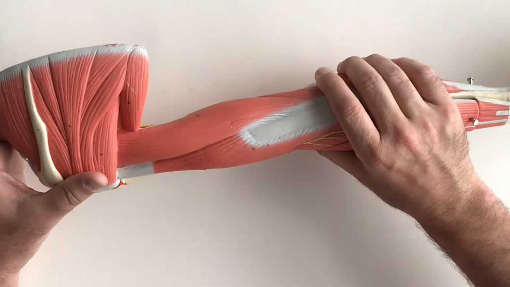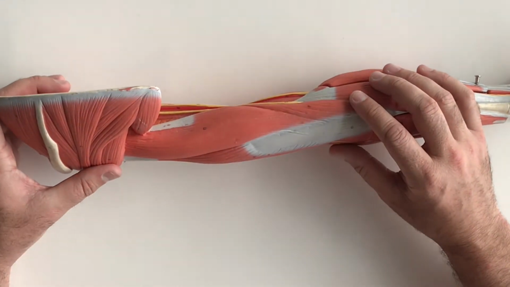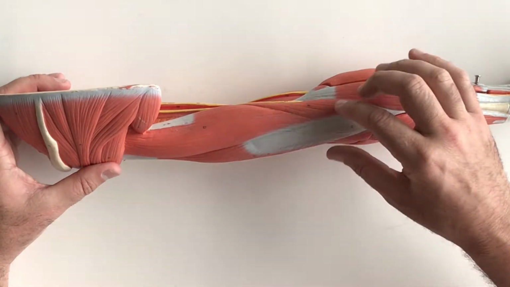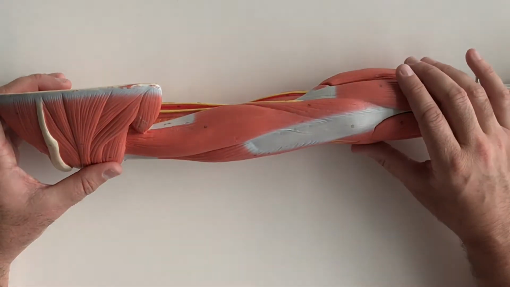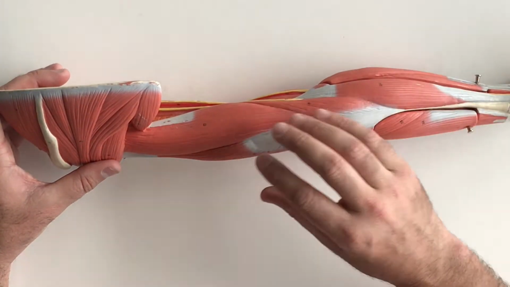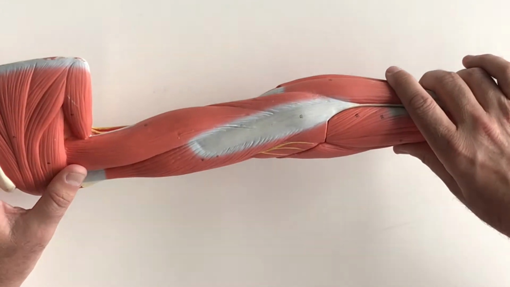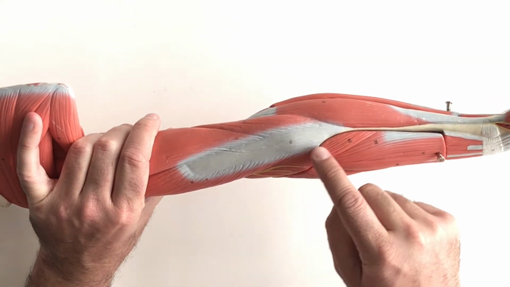If I turn this over to the back of my upper arm, that would be referred to as the tricep brachii. It's got 3 different heads, meaning tricep brachii, so it comes from three origins in the brachial region. And then the most difficult to see would be this one right across the elbow here. This is called the anconeus.